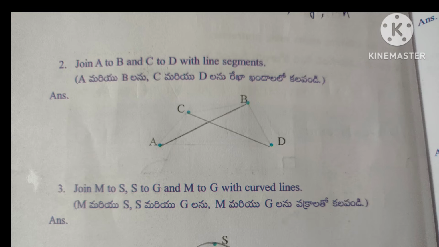Question number 2. Join A to B and C to D with line segments. Here we have to use ruler and first join A to B and C to D.